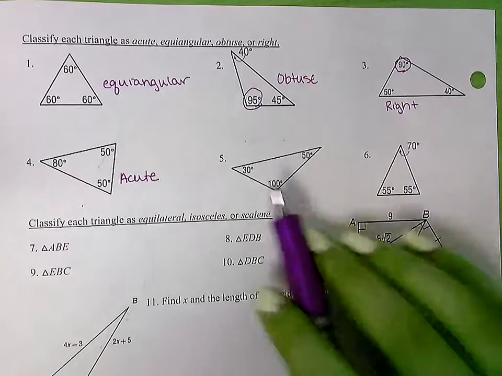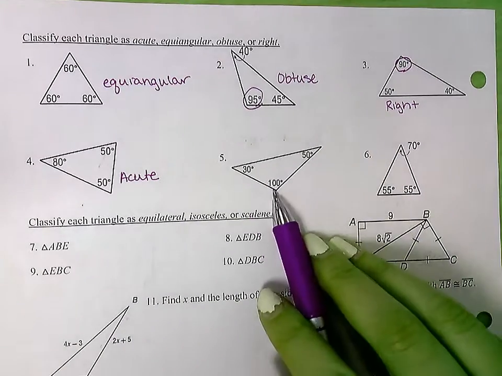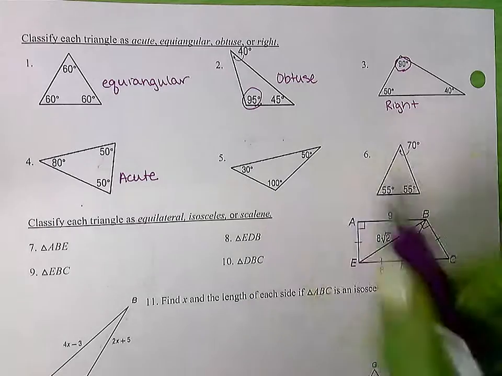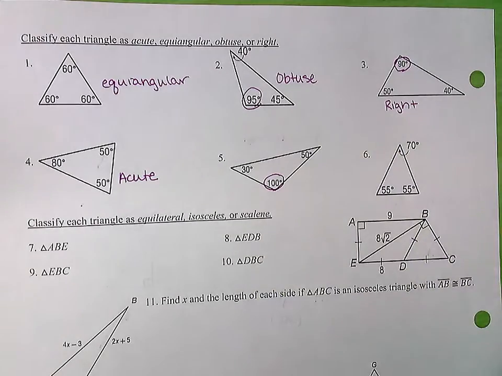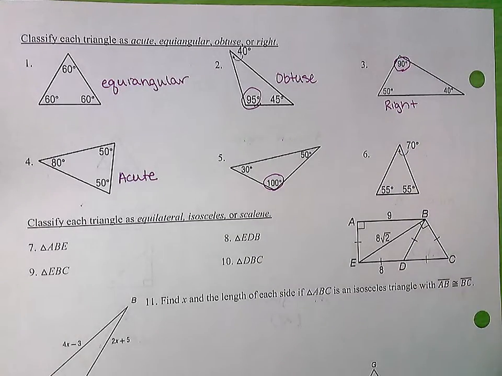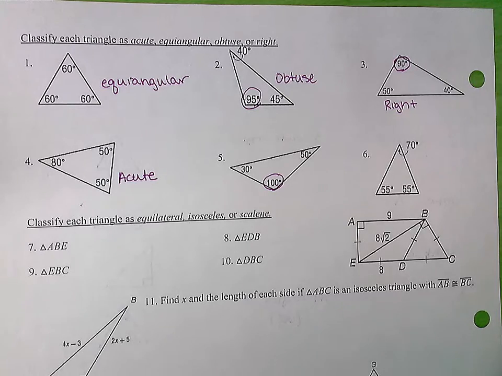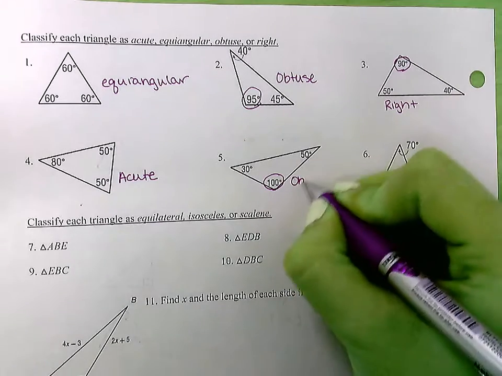Number 5, I have 30 degrees, 50 degrees, and 100 degrees. Okay, 100 is greater than 90. That makes it an obtuse angle, so this is an obtuse triangle.